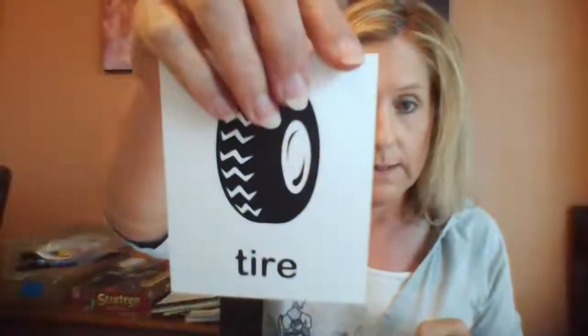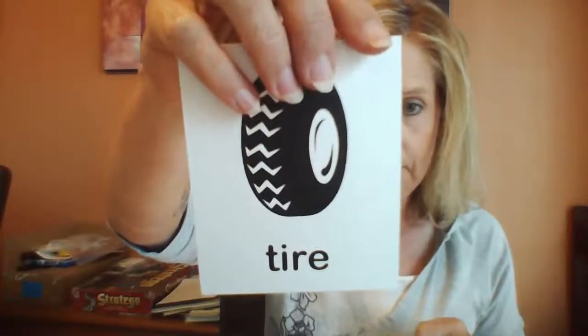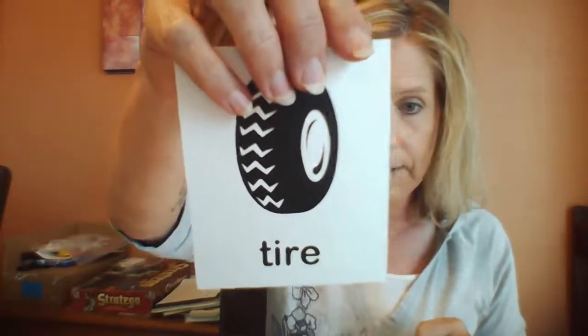Spell the word tire. So whenever we spell words, we separate the sounds. T, I, R. And then don't forget that magic E. Did you spell it like this? T-I-R-E. Okay, let's move on. Next one, maze.